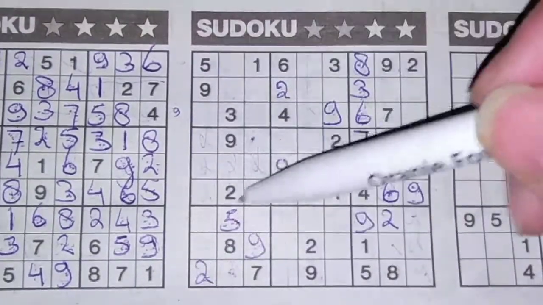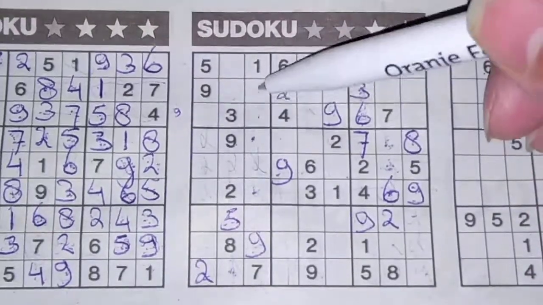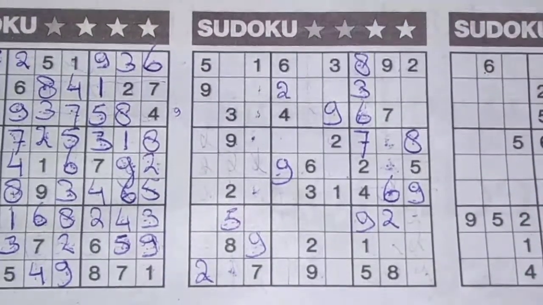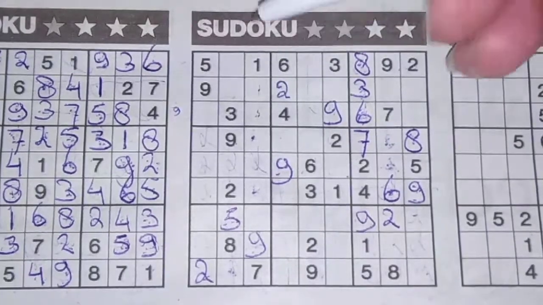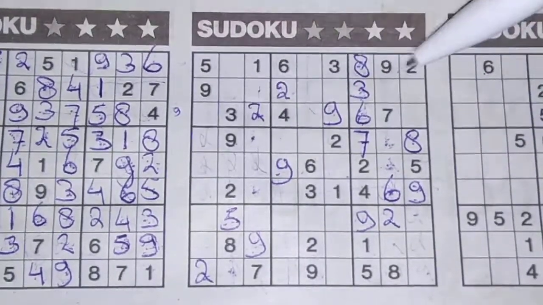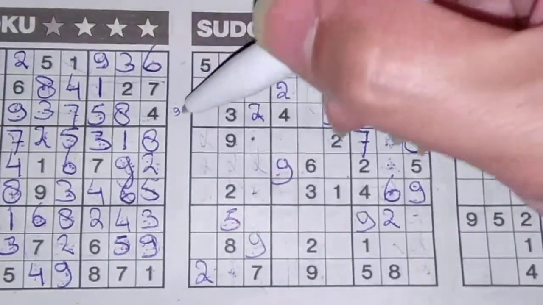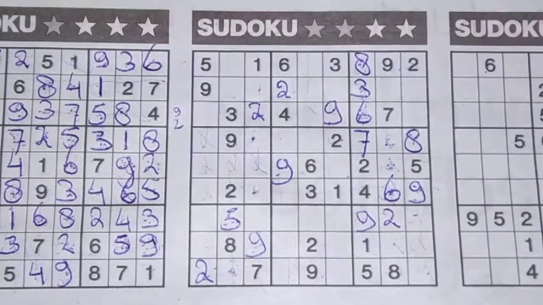2 in this column, 2 in the second column. So in the third column, the only 2 places for the 2 should be here or there. But I see here 2. No 2 there. 2 should be here. And all the 2s are used, I can see. Yes. Alright.